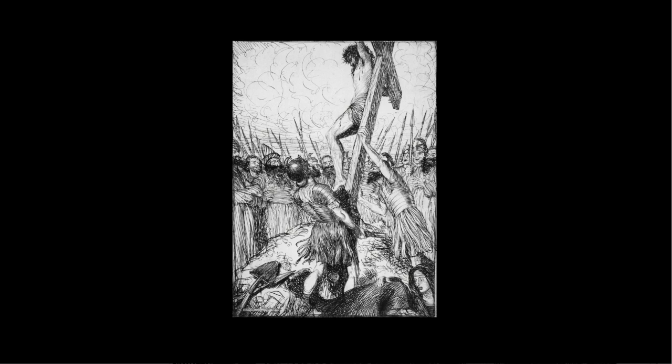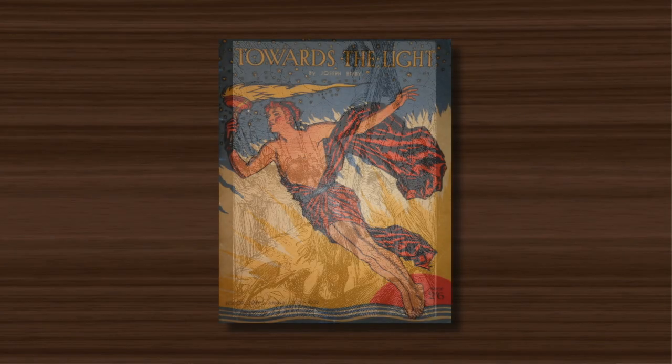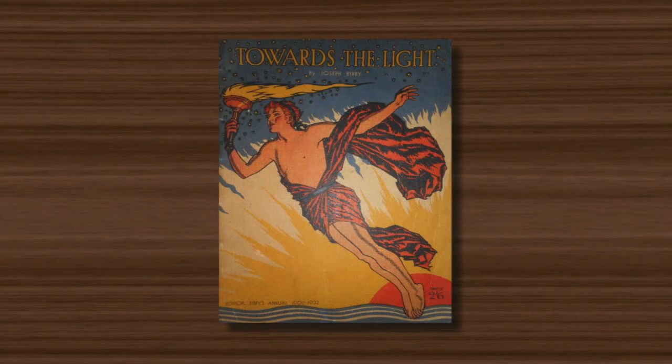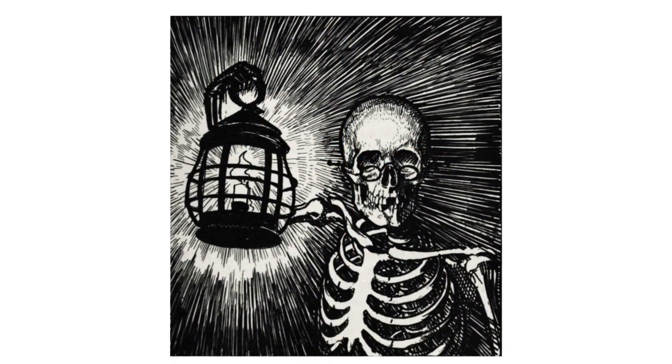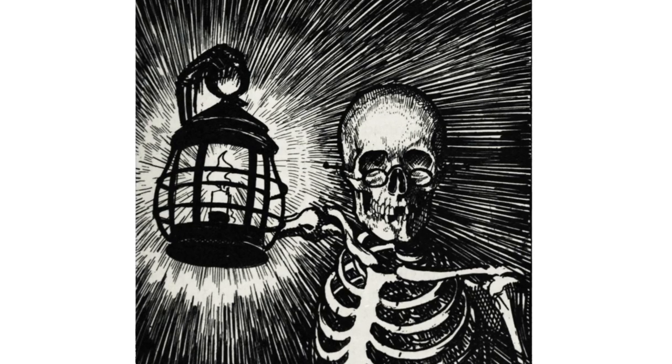Strangely, in the years following the war, all evidence of Sullivan's work disappears, and the only other book which can be verified is Towards the Light, which was published in 1932. And a year later, Edmund Sullivan died at the age of only 64.